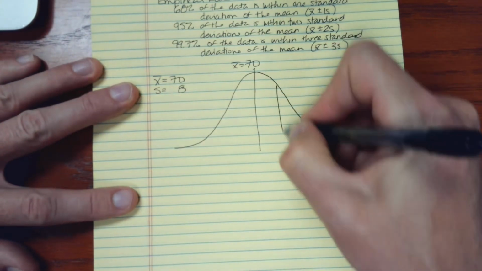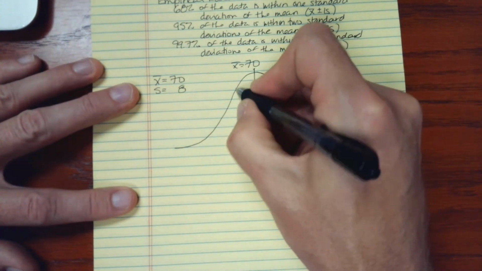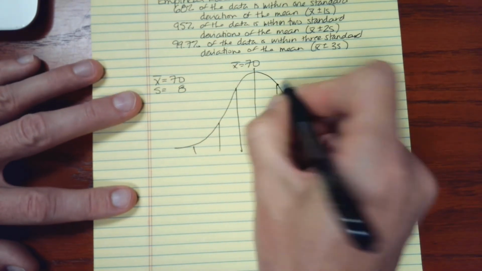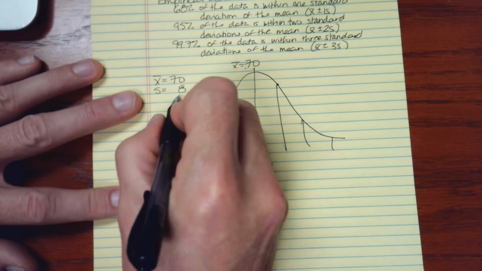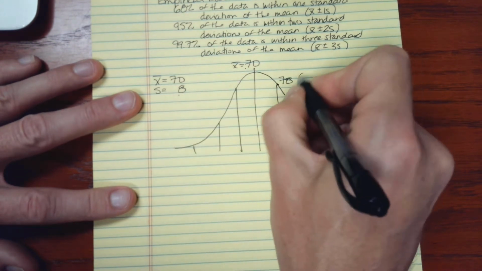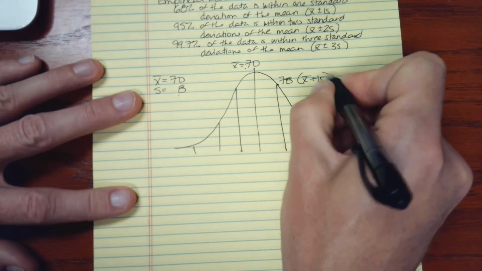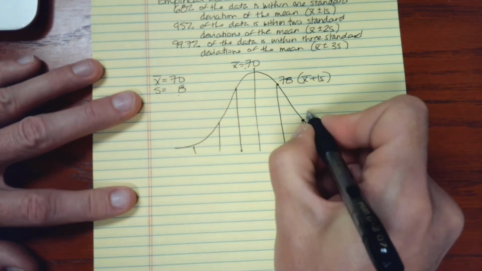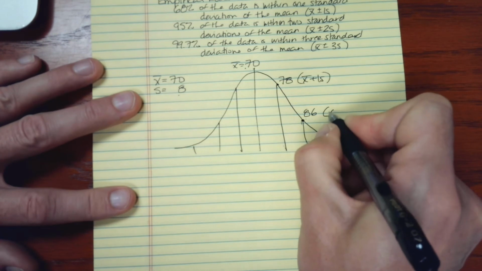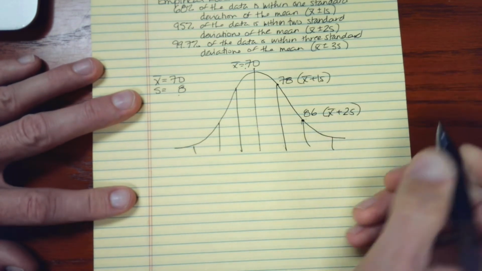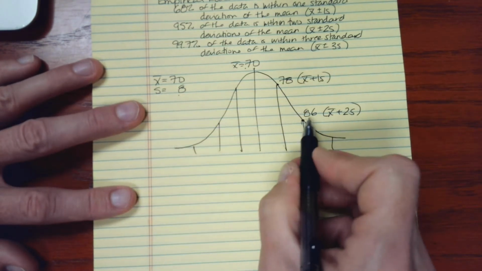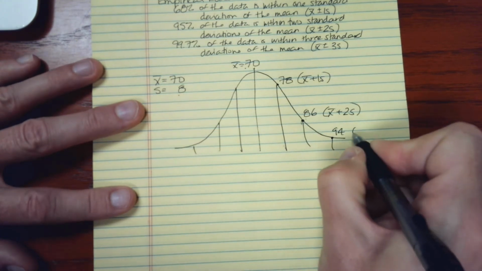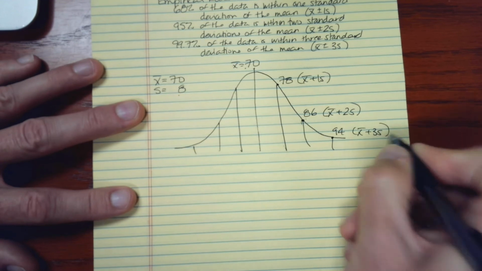And then I'll draw my 3 lines to the right and 3 lines evenly spaced to the left, and this would be the mean plus a standard deviation, so 70 plus 8, this would be 78. That's x bar plus 1s. If I add 8 another time, that would give me 86. That's the mean plus 2 standard deviations. And if I add 8 one more time, that would be 94. X bar plus 3 standard deviations.